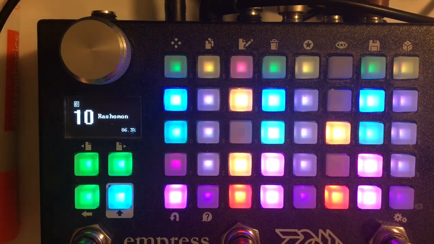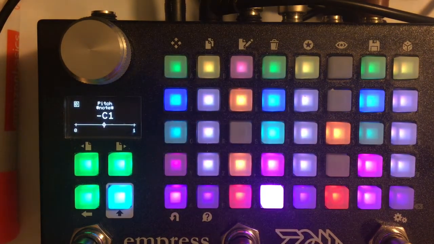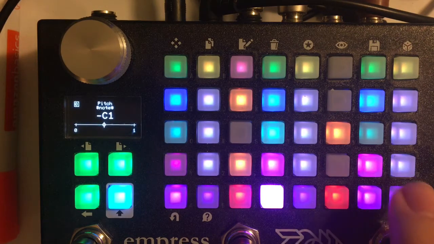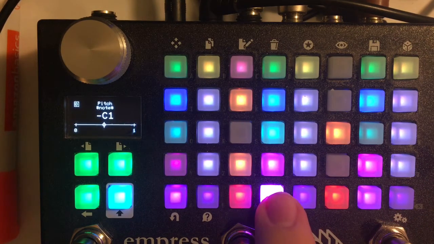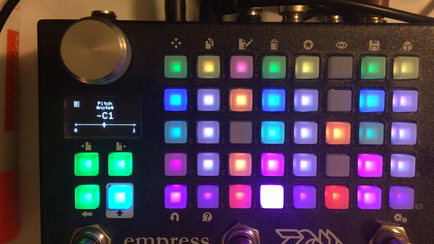So this loop was recorded 4 semitones above the input. This one was recorded 3 semitones above the input. This one was recorded 4 semitones below the input. So it's a 1-3-5 chord.